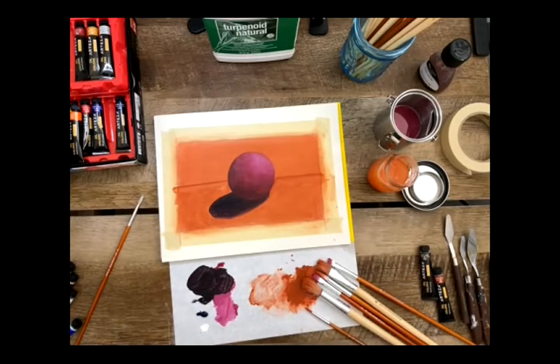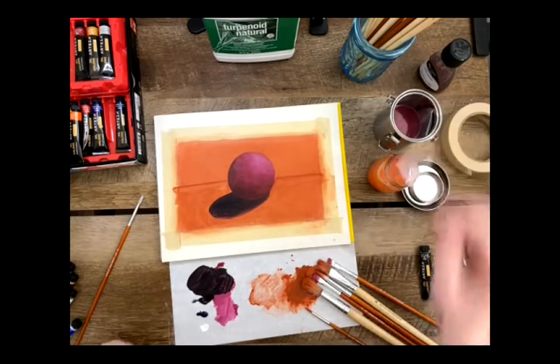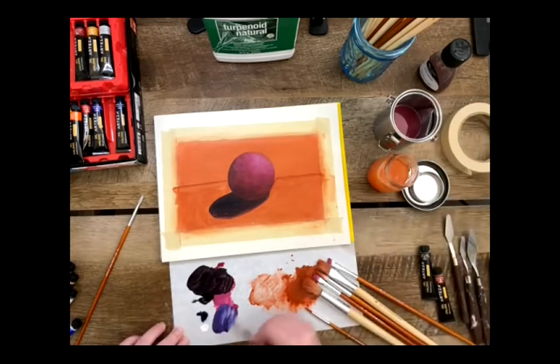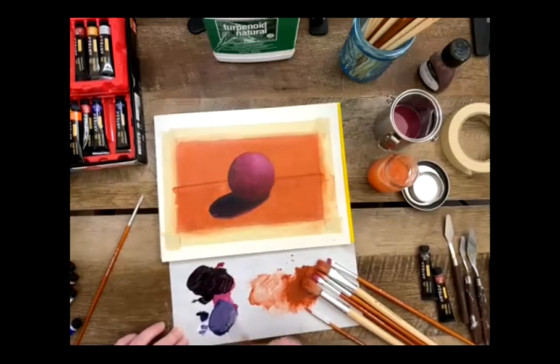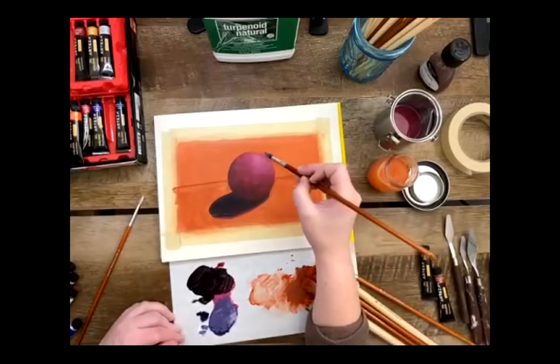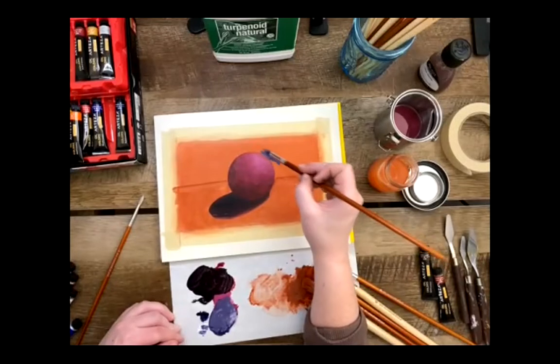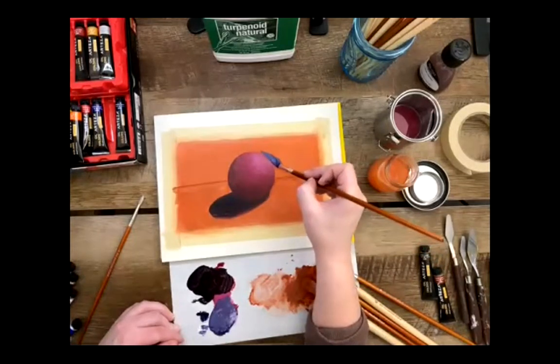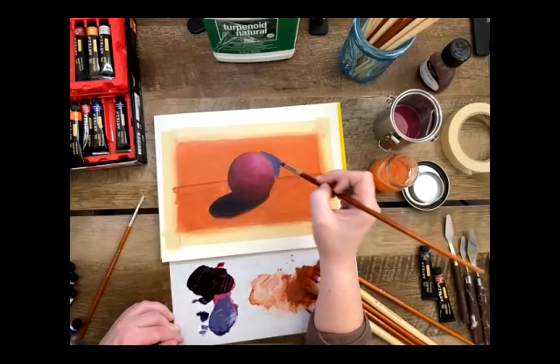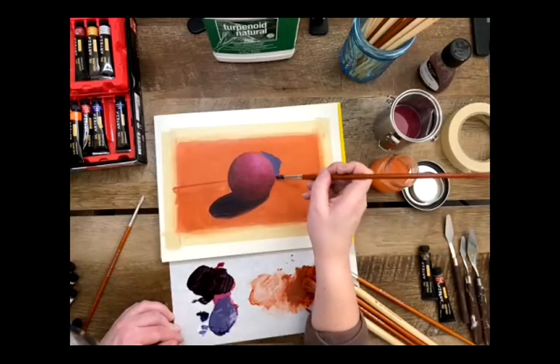And then let's say I want to do a little bit of a background. I'm just going to take a little of this ultramarine, move a little away. I'm just going to mix some of the colors I already have on my palette here. And I can even get that background edge in there and clean that up.